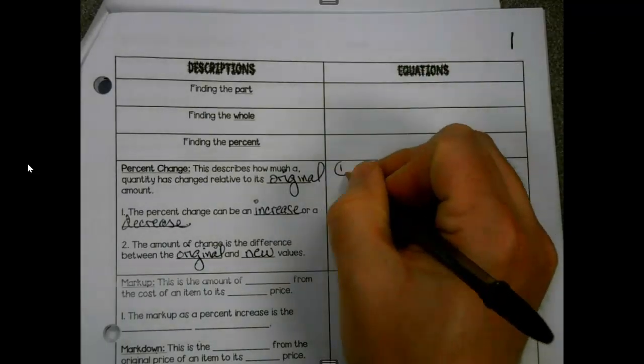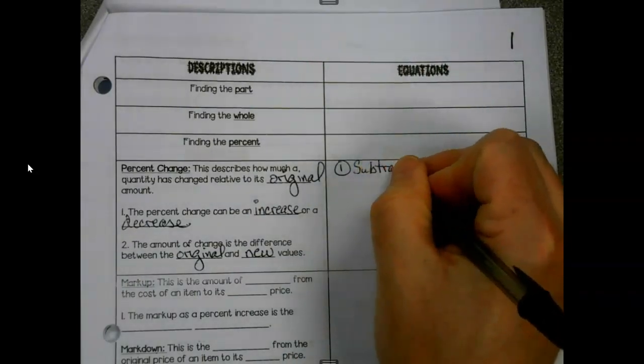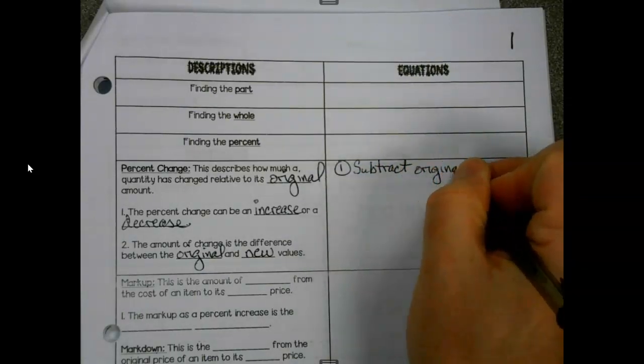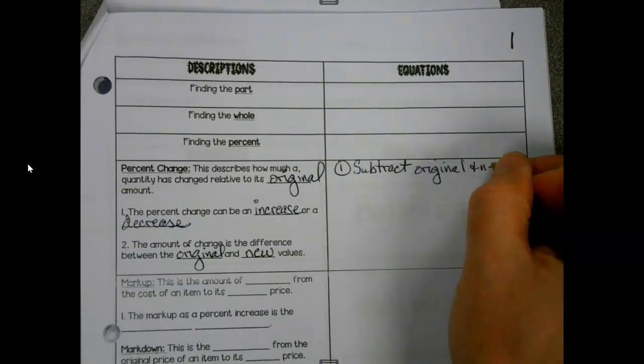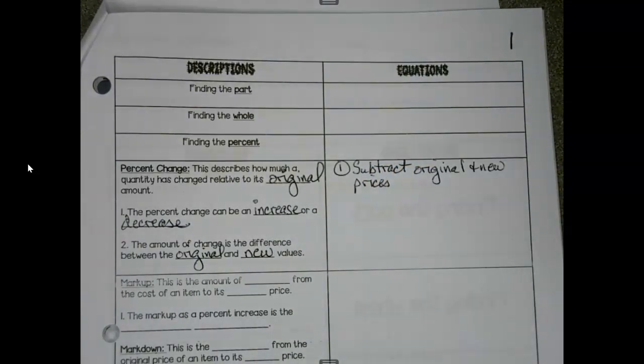So the first part is we're going to subtract the original and the new prices. Now, it's not necessarily going to be in that order, because when we do this, we want to do the bigger minus the smaller. We don't want to end up with negative numbers here. So when we go to subtract those, and we'll get an example up here in a sec too, that's the route we're going to go.